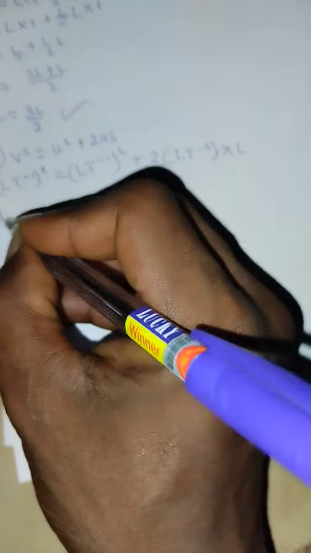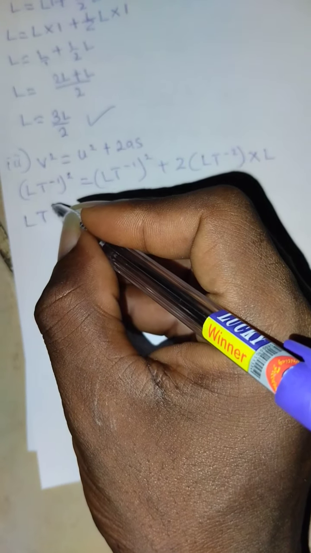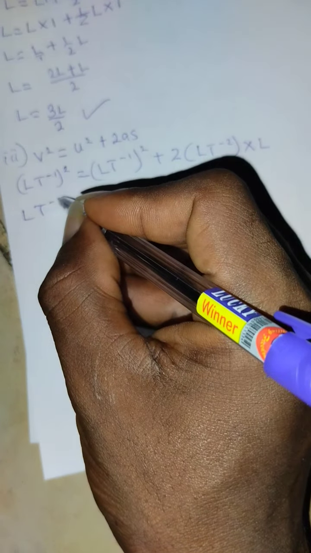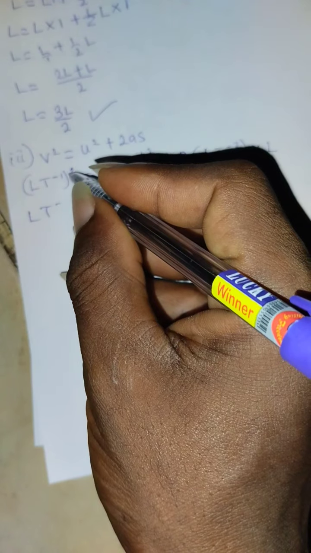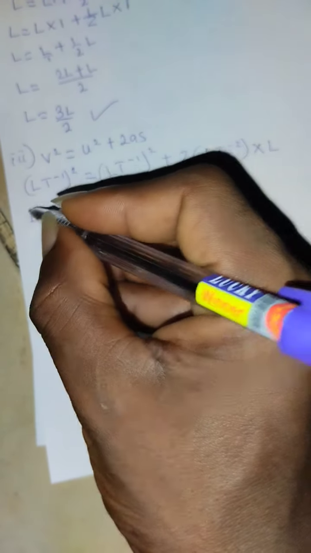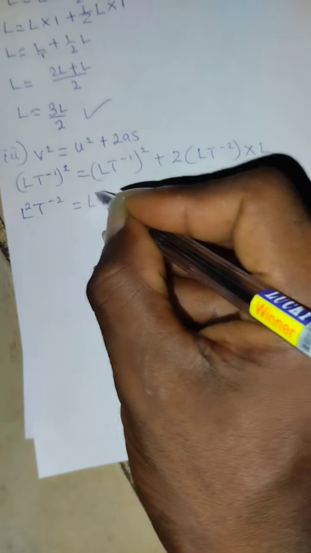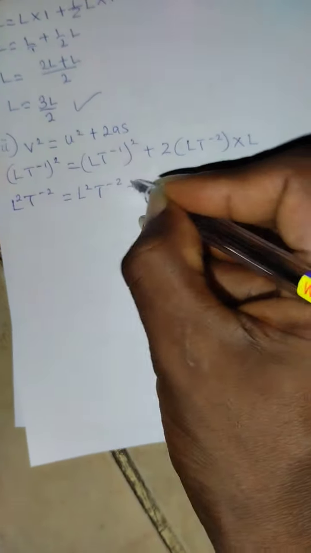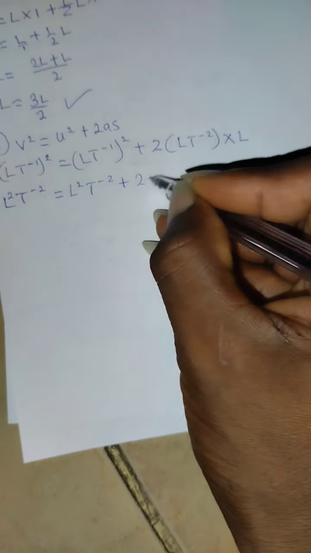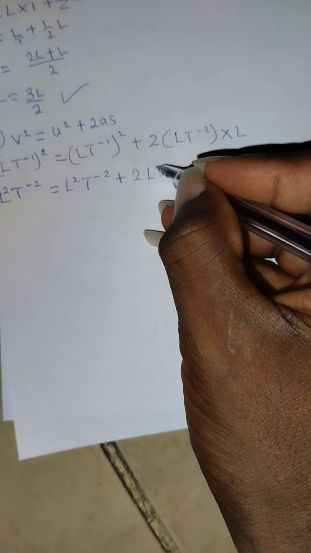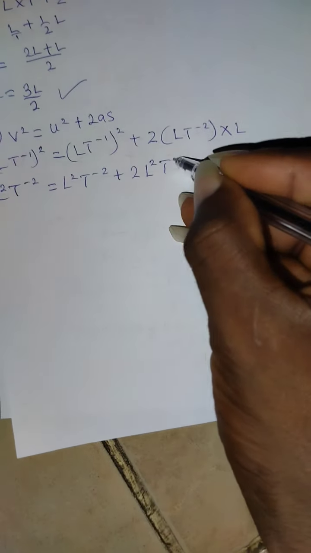L. So if I open this bracket, I'll be having L squared T^-2, the same thing, L squared T^-2, plus 2L times this L gives me L squared T^-2.